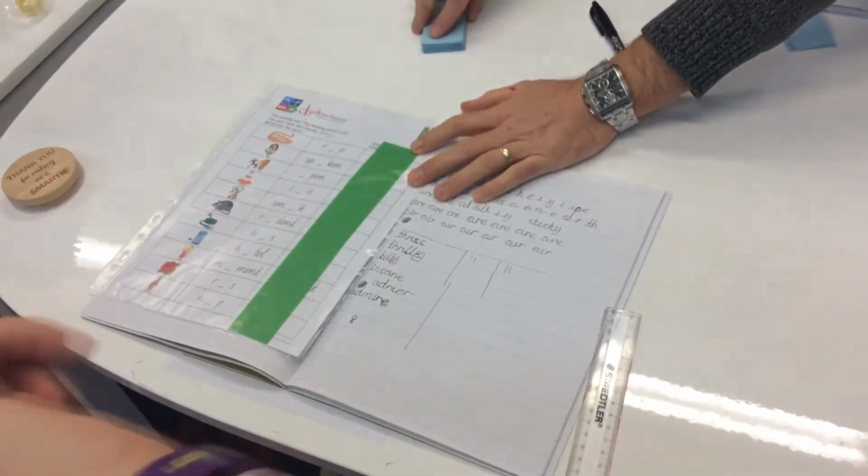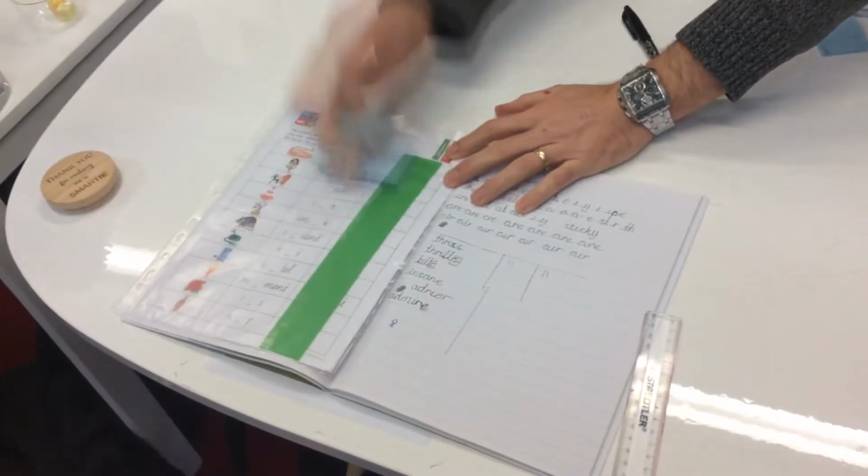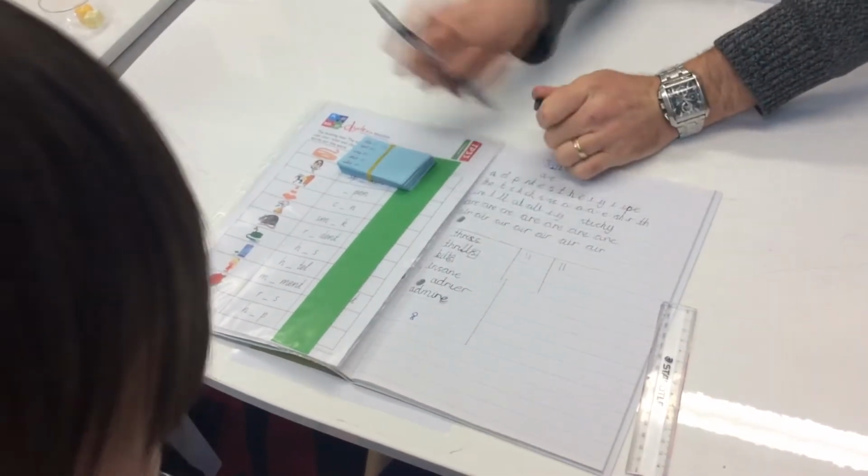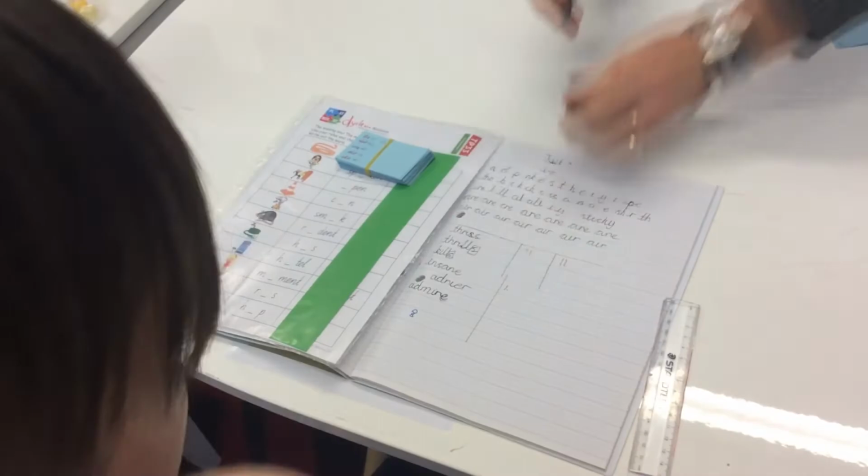You'll say it out loud. R-O-P-E. You'll cover it. Say it again. R-O-P-E. Have the number 1 next to it, even though I don't have numbers. And go for it.